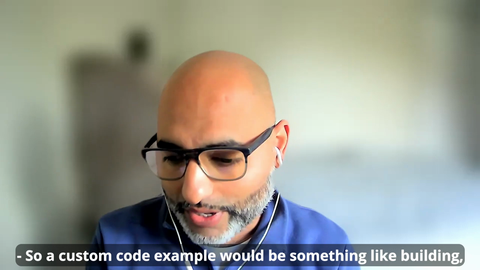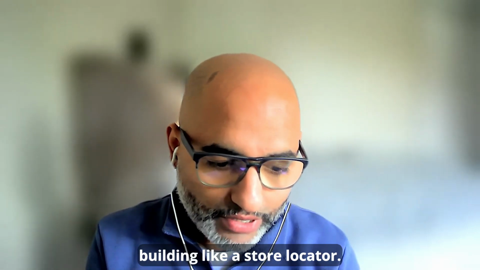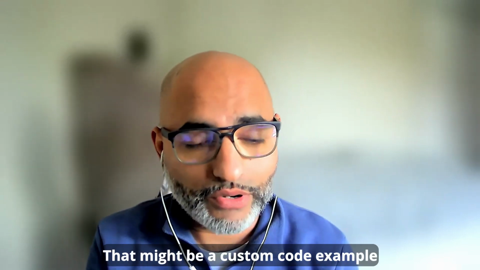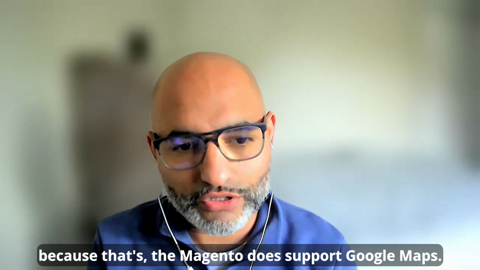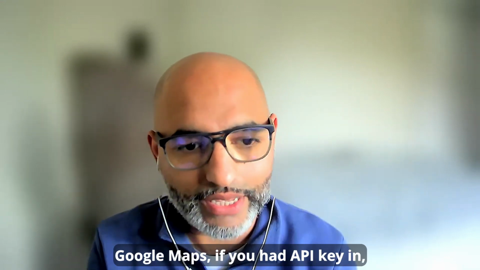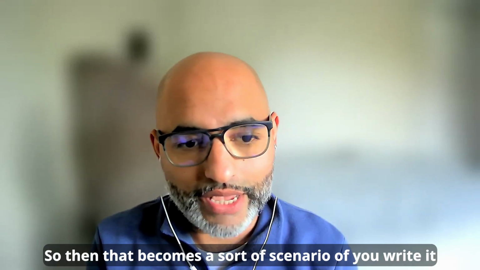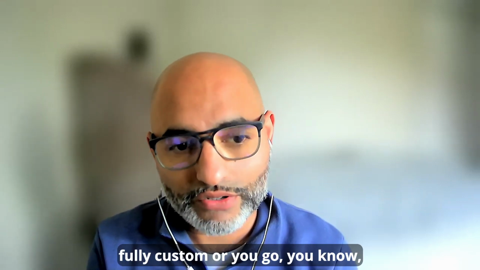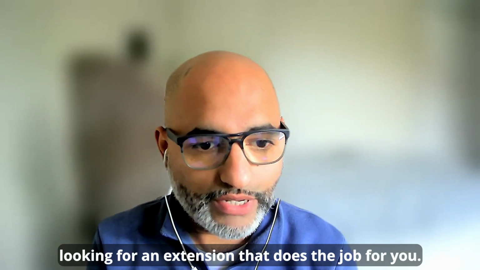A custom code example would be something like building a store locator. Magento does support Google Maps if you add an API key in, but you can't build a store locator out of it. So then it becomes a scenario of: do you write it fully custom, or do you go looking for an extension that does the job for you?